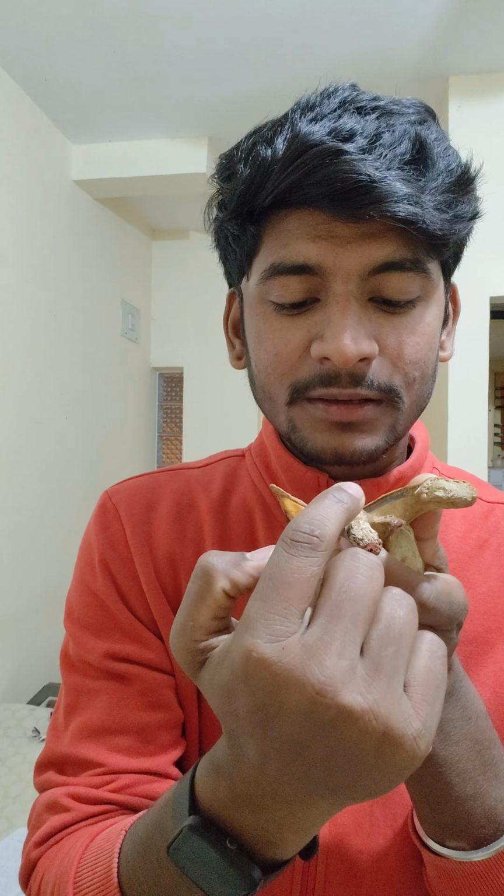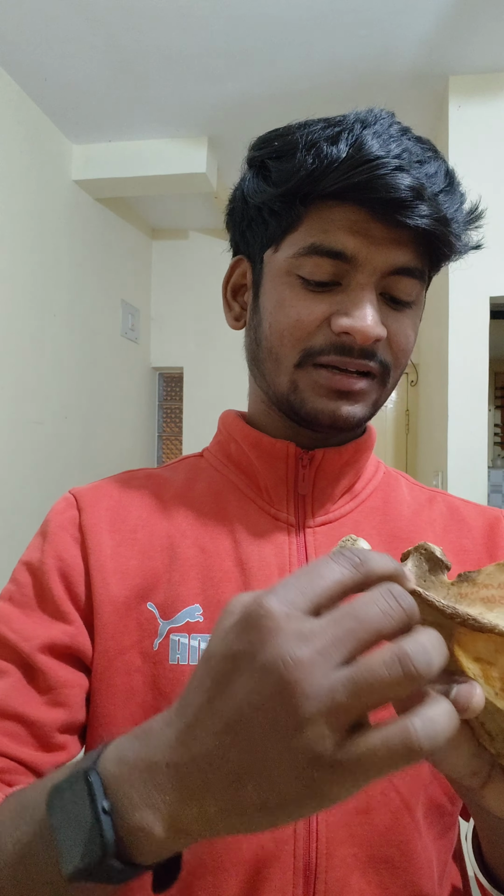The ligament present between the coracoid and acromion is called the coracoacromial ligament. Now, one muscle is also present at the spine of the scapula, that is the trapezius muscle.